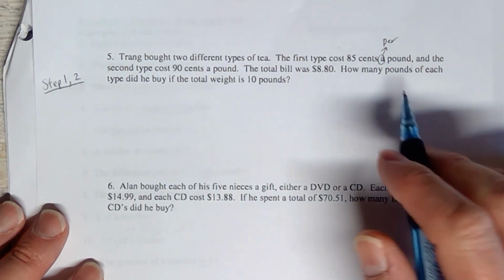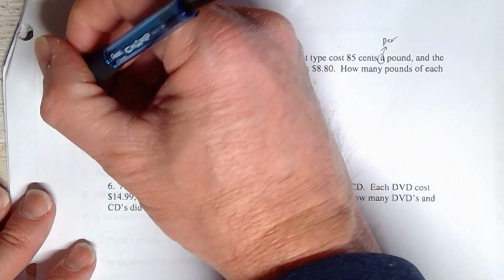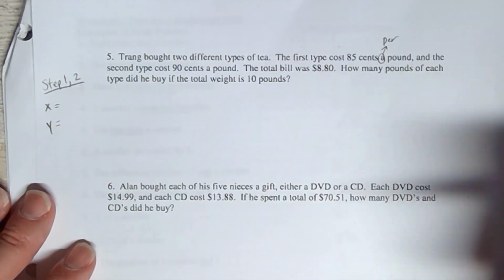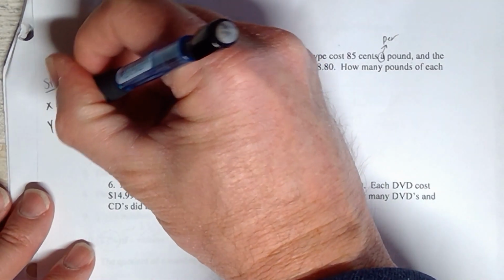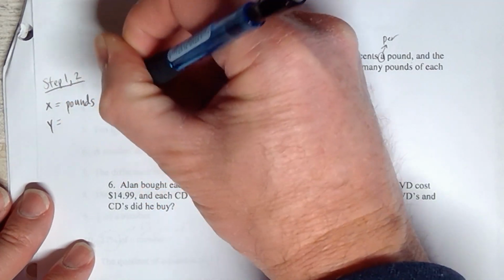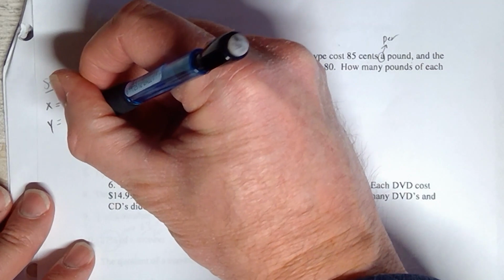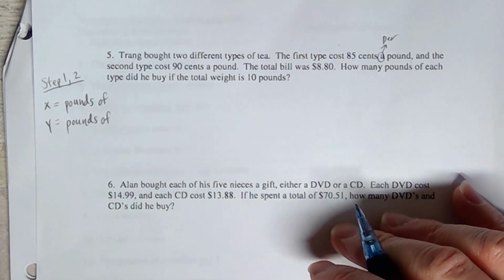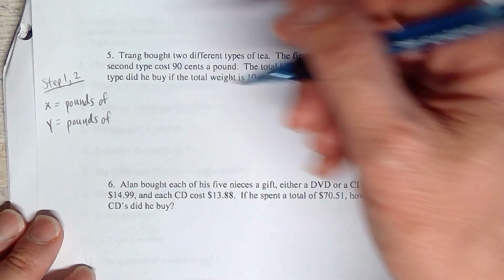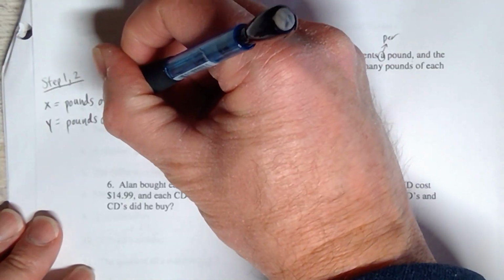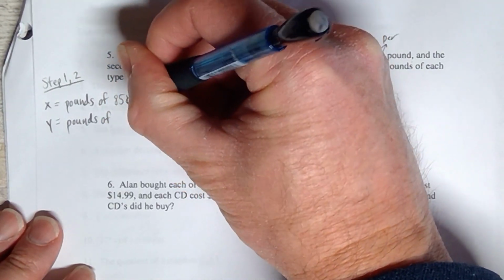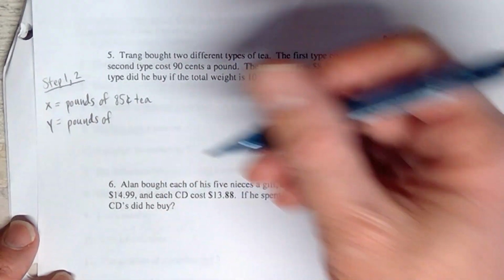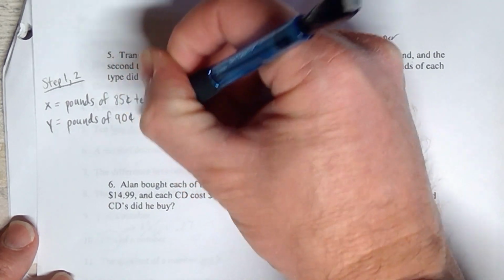Okay, so what are we trying to find? It says how many pounds of each type. What do they mean by each type? Well, there's two different types, right? So that means we need two variables, one for each type. But it says how many what? Not how many tea bags, right? No. It says how many pounds. So again, let's be specific here so there's no doubt as far as what we're trying to find. It's the pounds of what? It's the pounds of the first type, which again, I'll be specific here and call it the 85-cent tea because that's how to describe the first type right there. And the second type is 90 cents, so I'll call that the 90-cent tea.